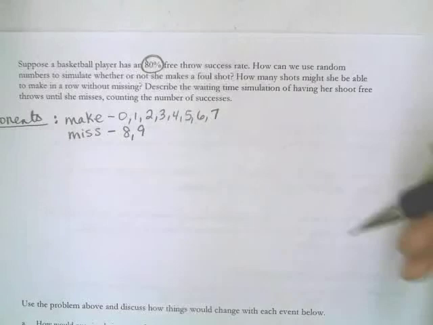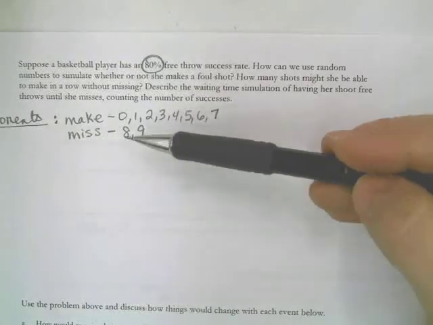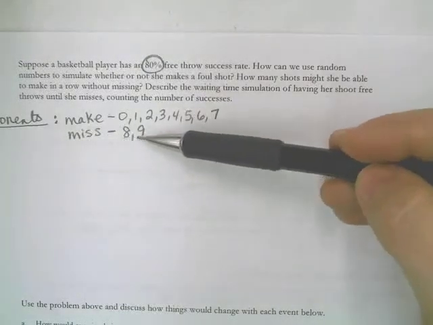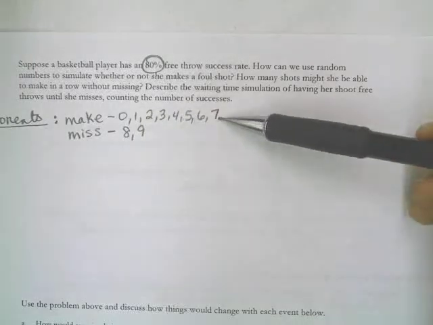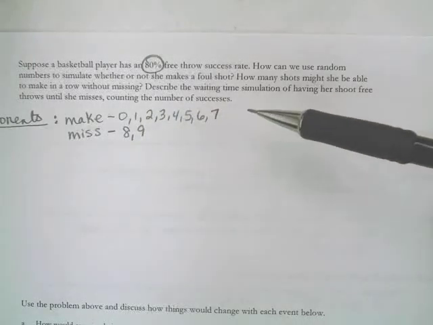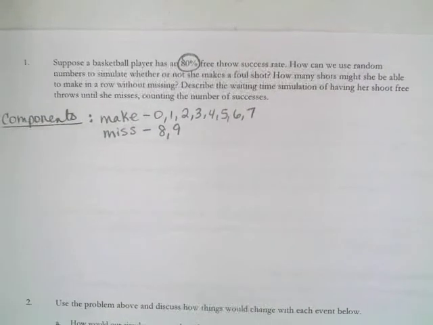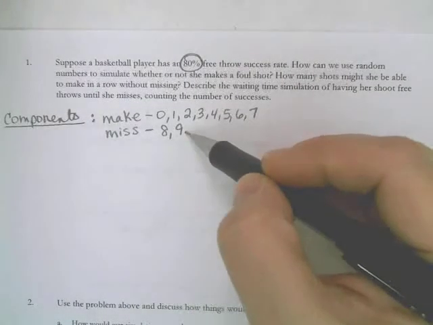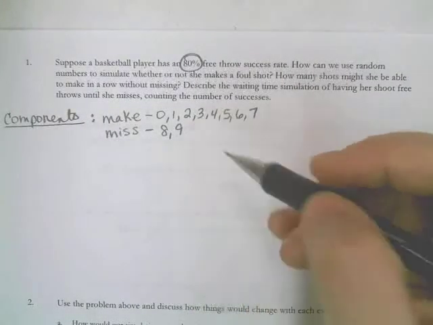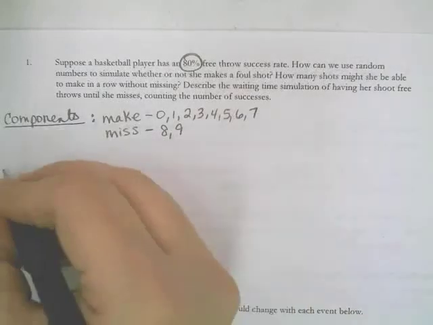Now, if you set up your component differently and you say the miss is 0 and 1 and the makes are 2 through 9, you will get different results, but in the end they would equal out. Okay? Your random digit would be a little bit different, but again, when you state this, I have to follow what you state when I grade something because you may set it up differently. Okay.